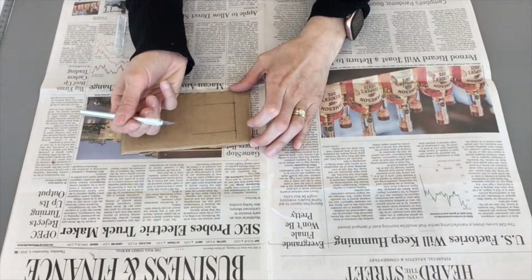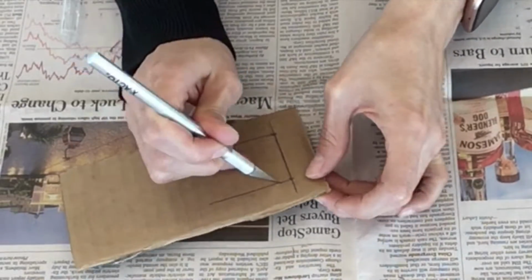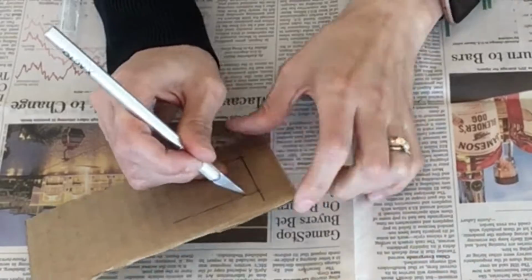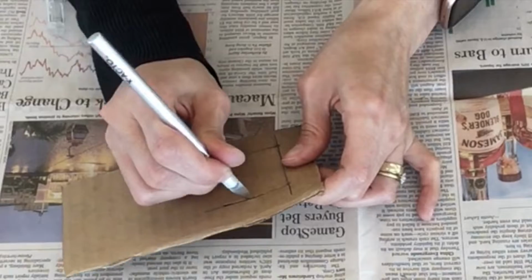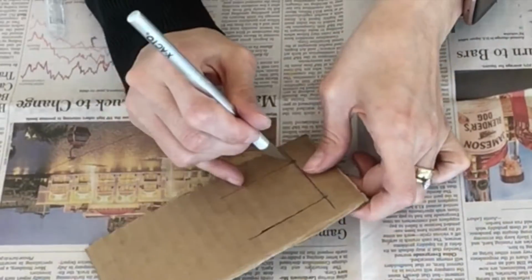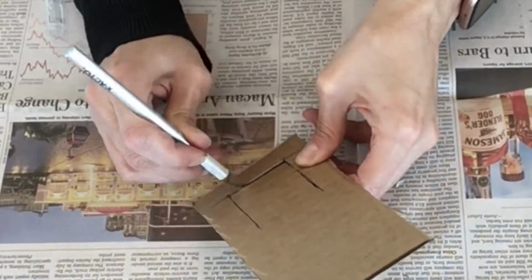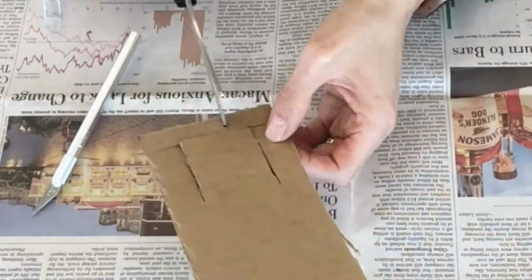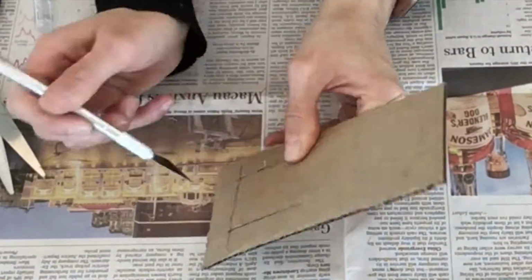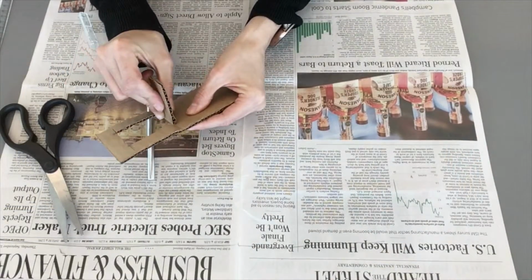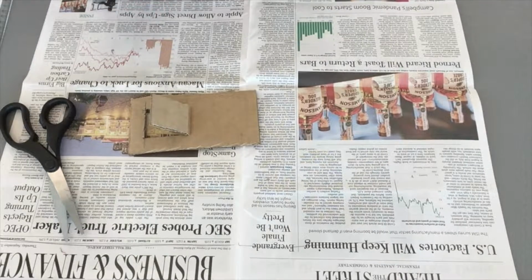When you are using something sharp, always make sure that you cut away from your body. Once you are finished cutting, bend the part that was not cut to create a flap.